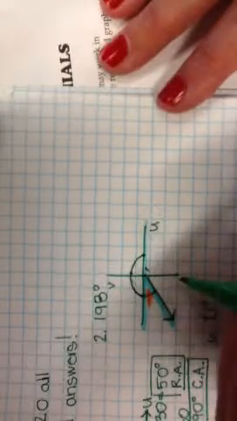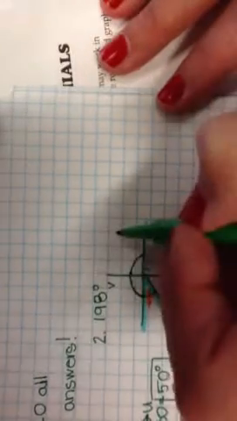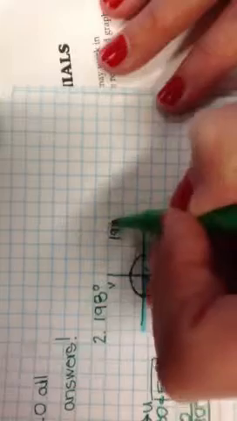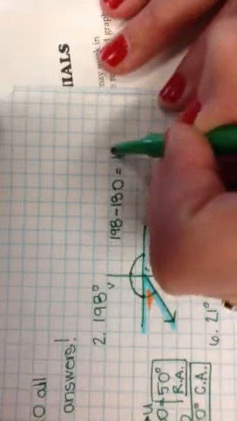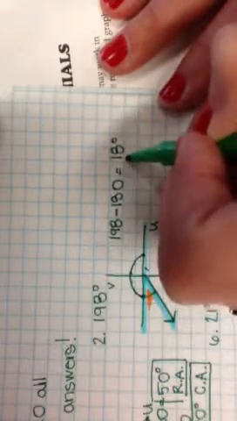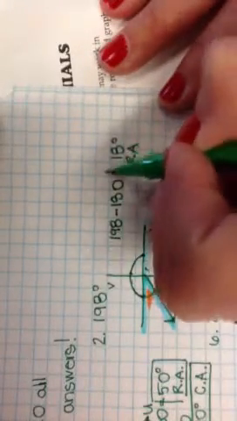Well, here's how I look at it. This is 180 degrees, and this is whatever space is left to make 198. So for this angle, I'm going to take 198, subtract 180, and I get 18. So the reference angle is 18 degrees.